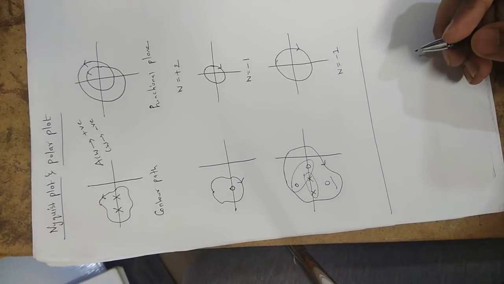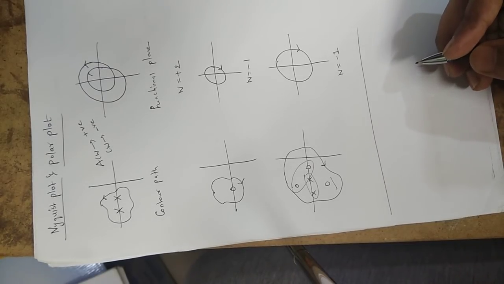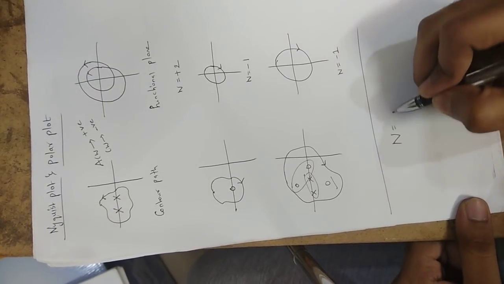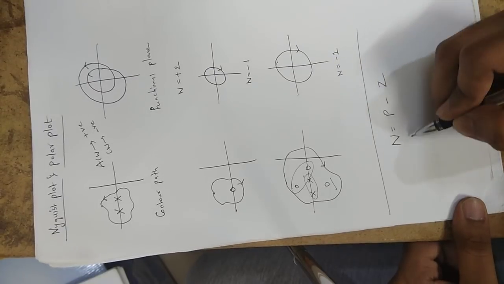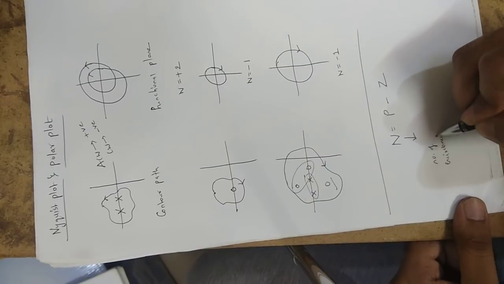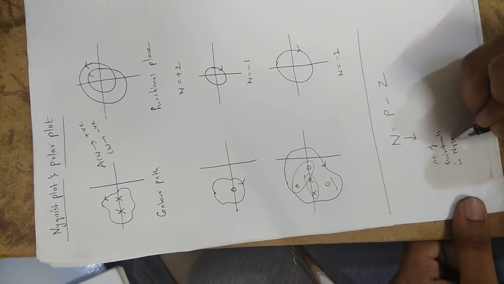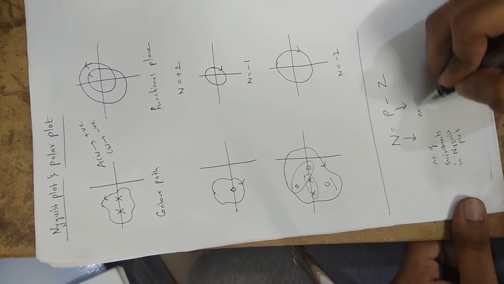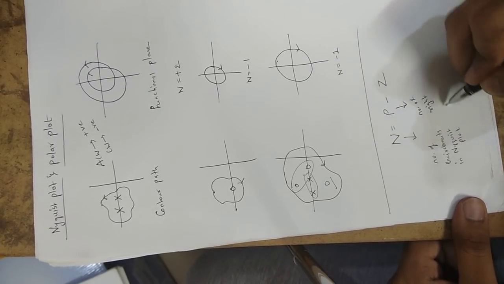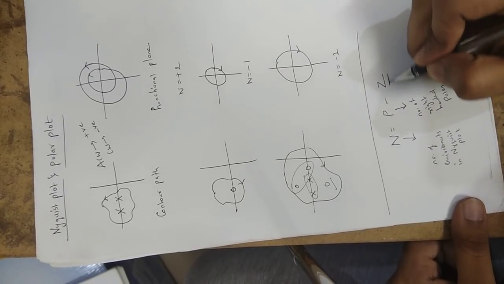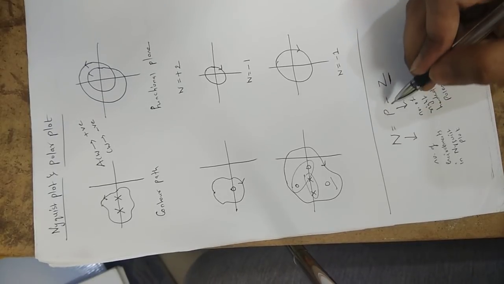Now let me give this important formula. This is the very important formula in this stability criteria, Nyquist stability criteria. Here the formula is n is equals to p minus z, where n is the number of encirclements in Nyquist plot and p is the number of right-handed poles, and z is what we need to calculate using these n and p values.